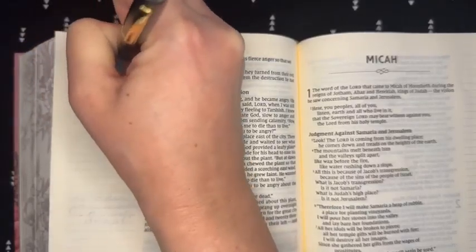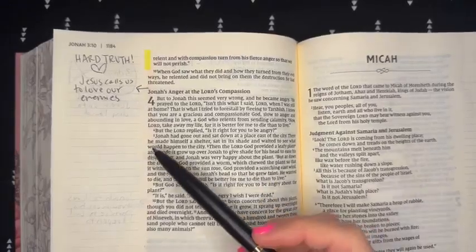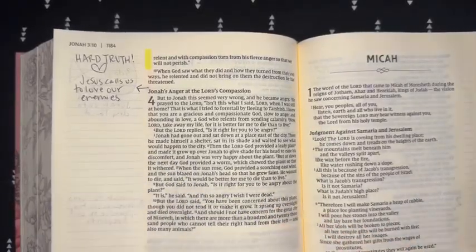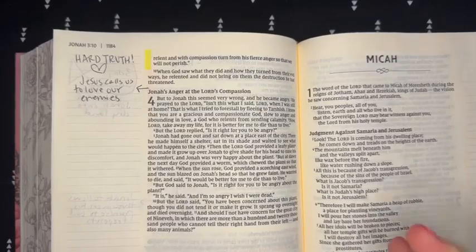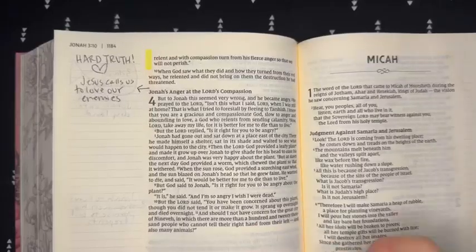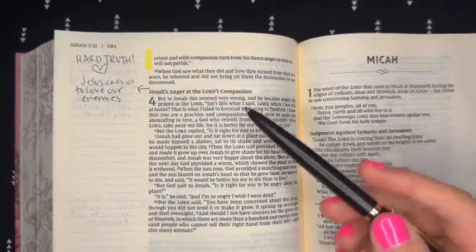Which is a very hard truth. But I love finding connections of Old Testament ideologies reflected in the New Testament, when a lot of people feel like the Old Testament has nothing to do with the New Testament. It has everything to do with it. And I love finding those places where they overlap and kind of foretell what's coming.